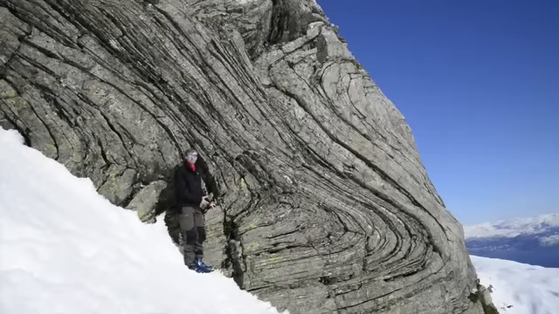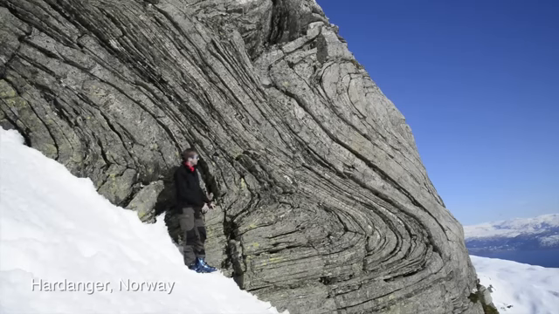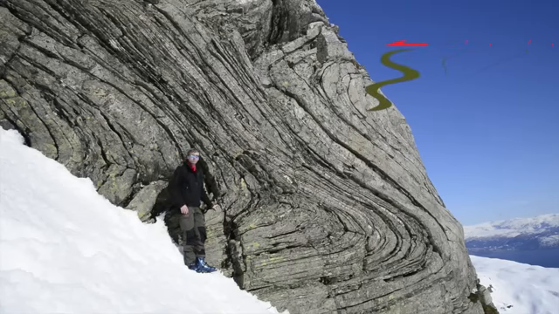So here's another example of rocks that have deformed in the ductile fashion. We're looking at gneisses, and we're looking at a fairly nice fold. So to fold a gneiss like this, we need temperatures of, say, 350 degrees or more. So we know that we've been down at least 12-15 kilometers in the crust. So we're in the ductile regime.